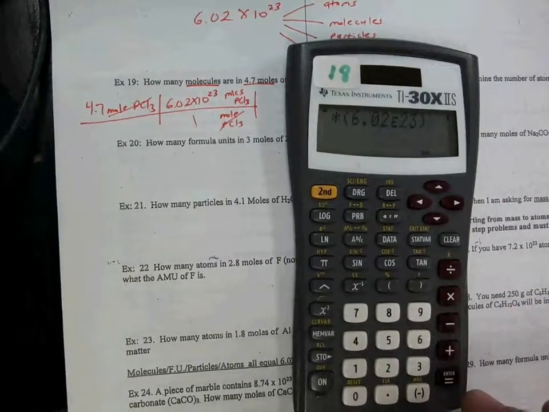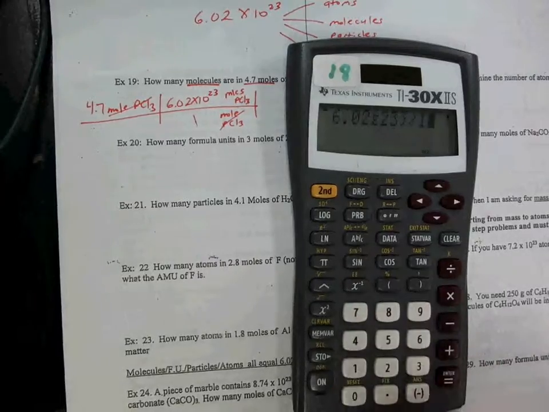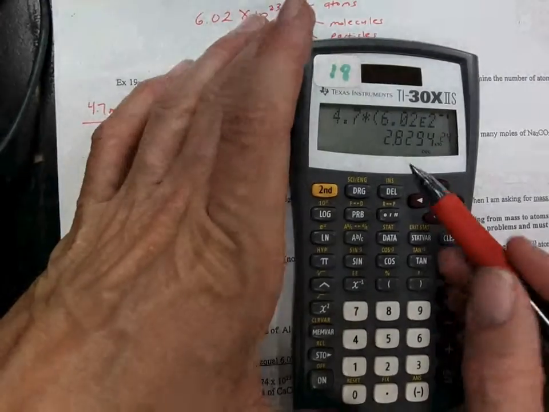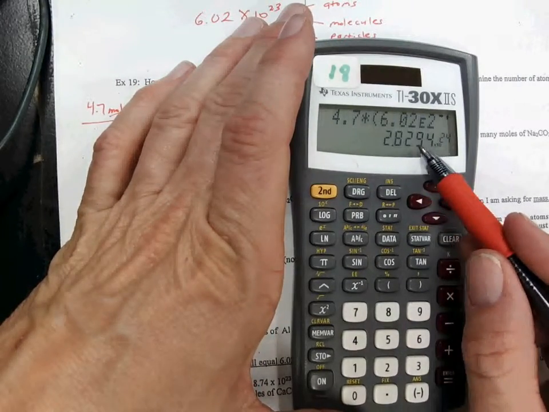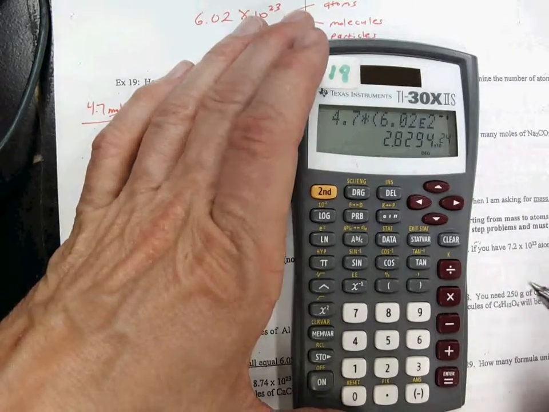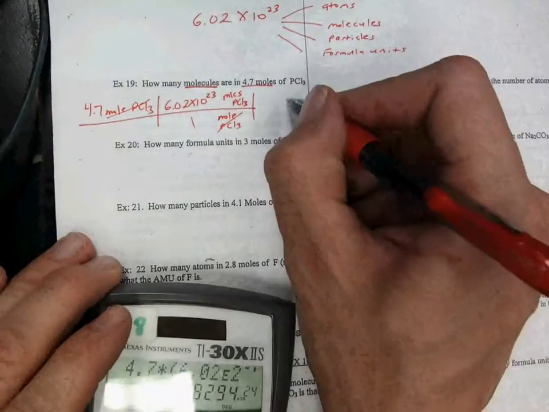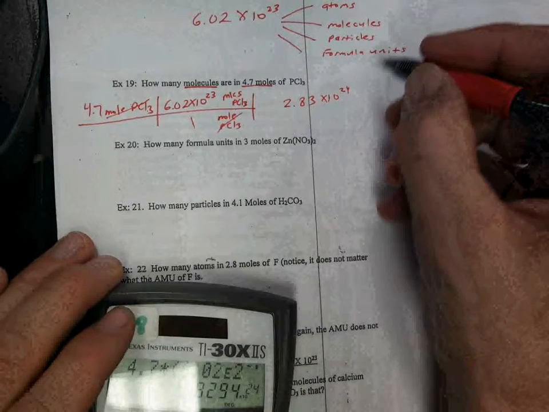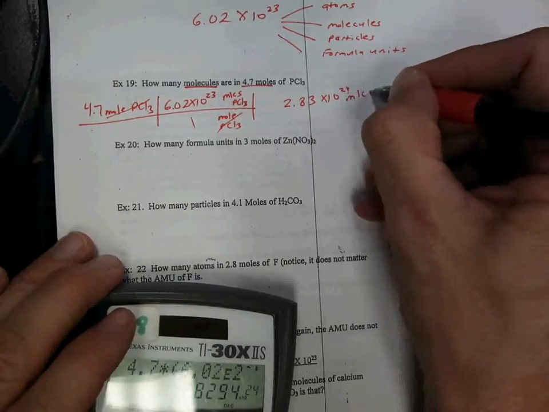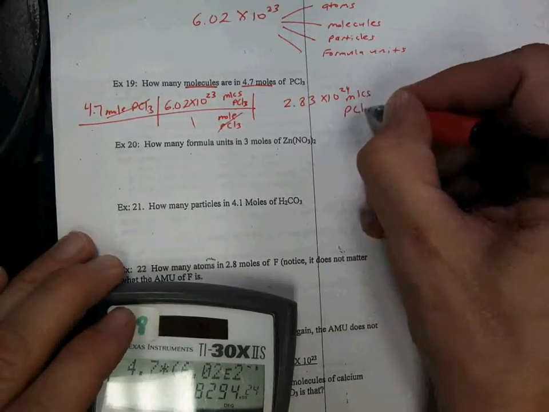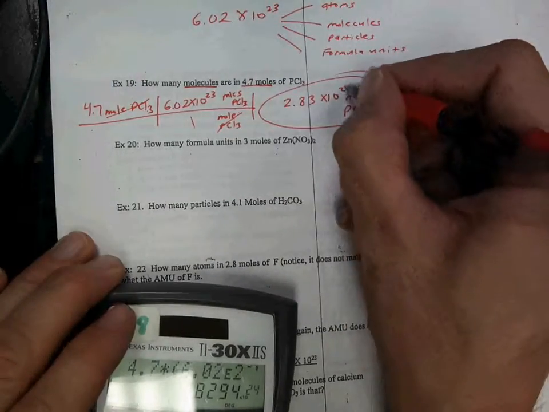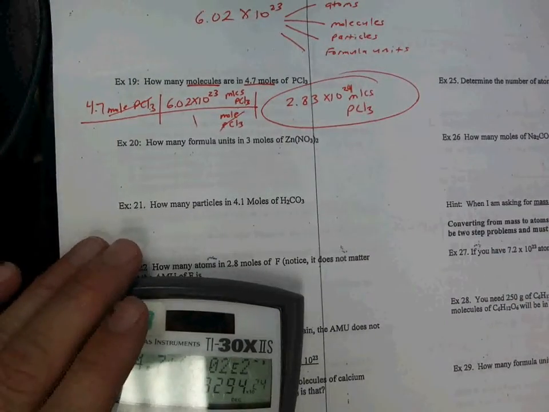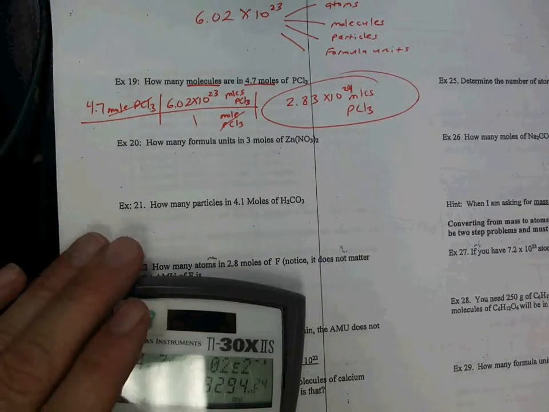Type in the 23, close, divide by 1 equals, and there's my answer, 2.83 essentially, because the 9 rounds it up. 2.83 times 10 to the 24th. And then the unit is going to be molecules of PCl3, and I'll circle that. Right? It's not bad, is it?